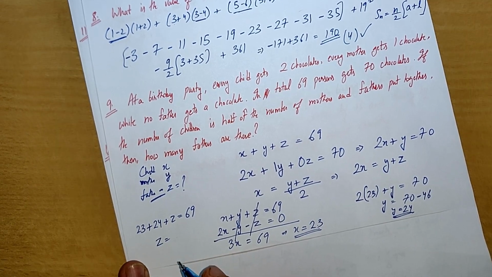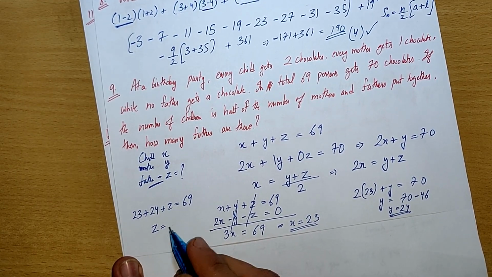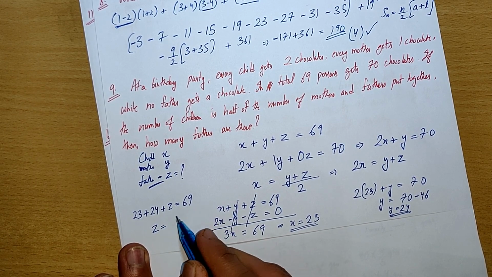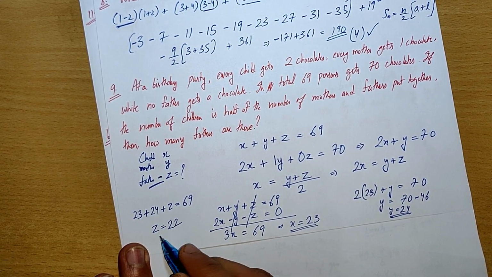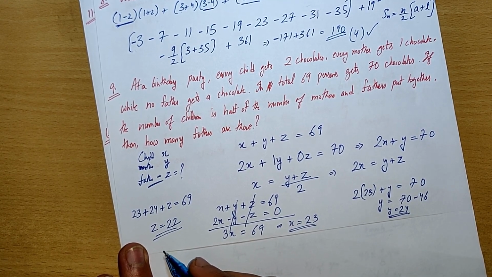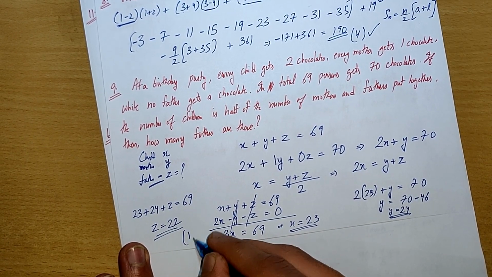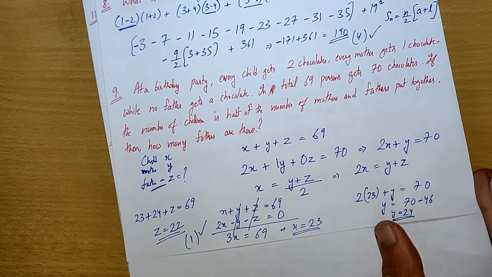If we subtract, we will get 22. Yes, 22. So option 1 would be correct, 22.